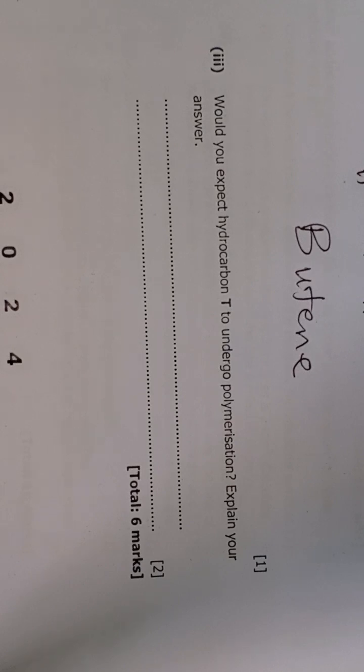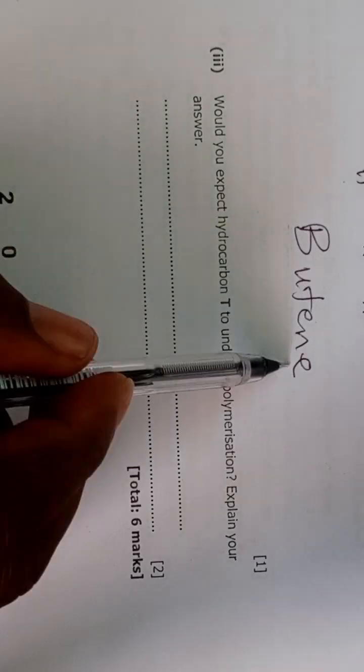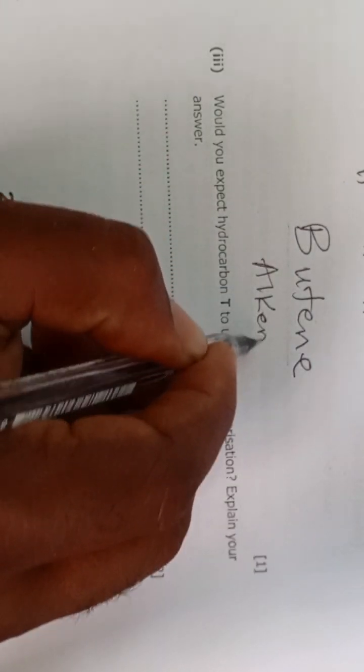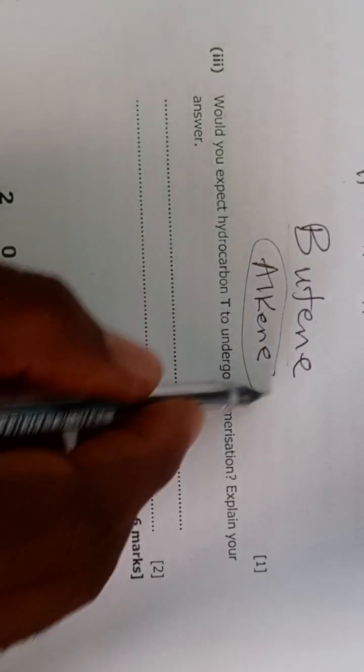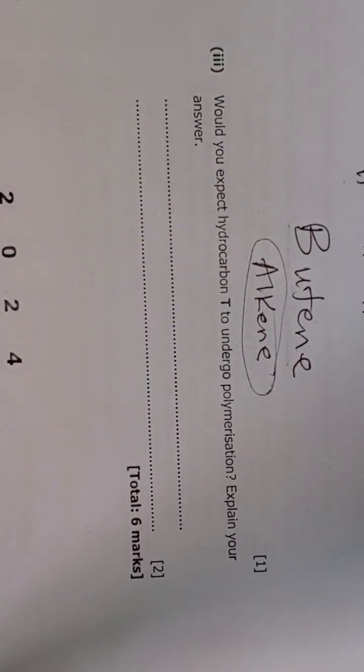Explain your answer. Hydrocarbon T, which is butene, comes from alkenes, which are the unsaturated hydrocarbons. So these undergo polymerization. Why do they undergo polymerization? Because they are unsaturated.